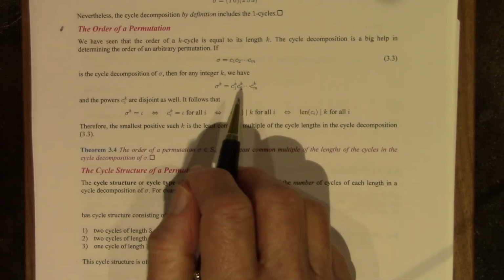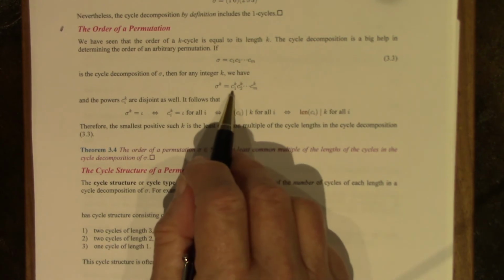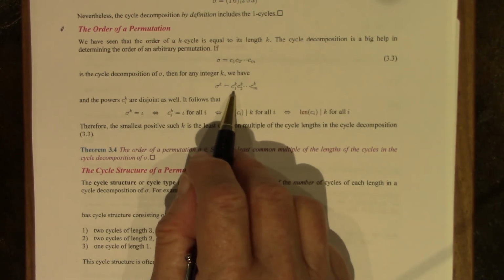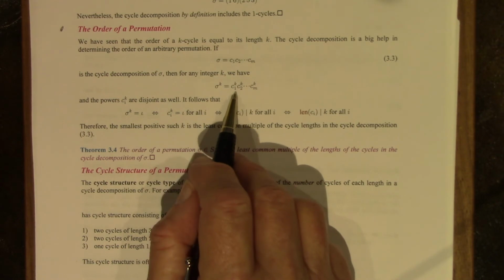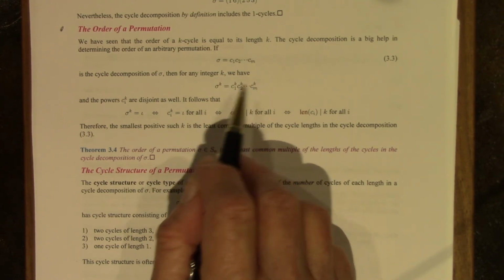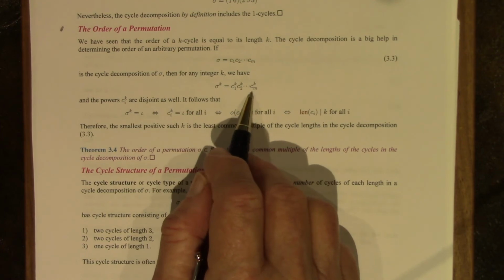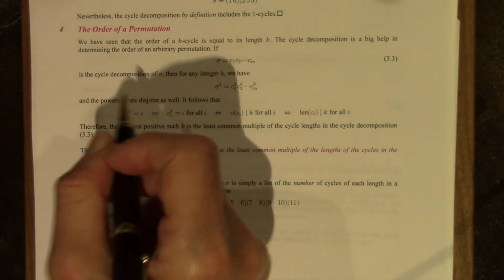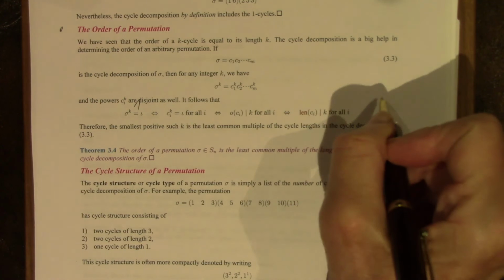Now, I mentioned already that these powers are not necessarily cycles, but they are permutations, so they will be a product of cycles. And these powers of cycles are pairwise disjoint. I forgot the word pairwise here.